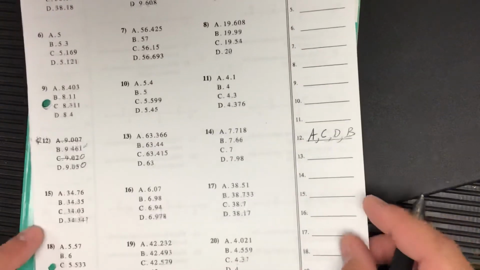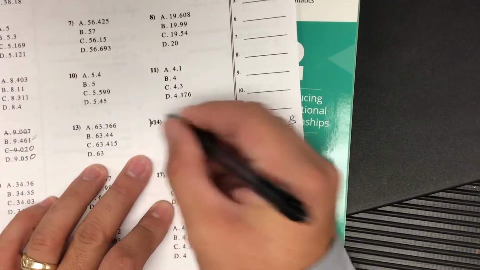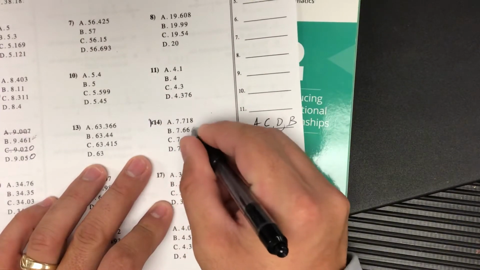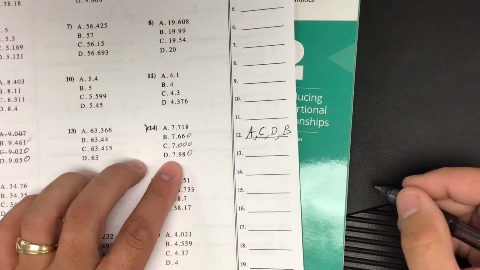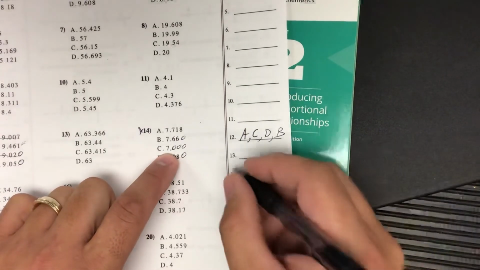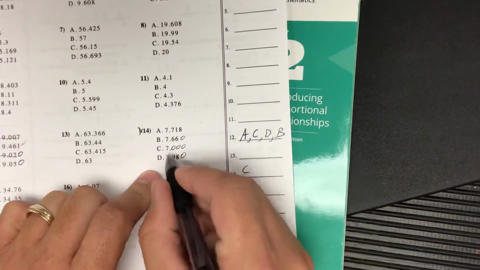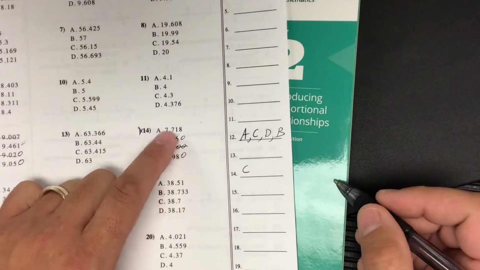One more of those? 14. Again, I'm going to put zeros in all the missing spots. Should be pretty easy. Which one's smallest there? 7 point. C. 7. Oh, yeah. Okay, and then the first digit, I got 6, 7, or 9.